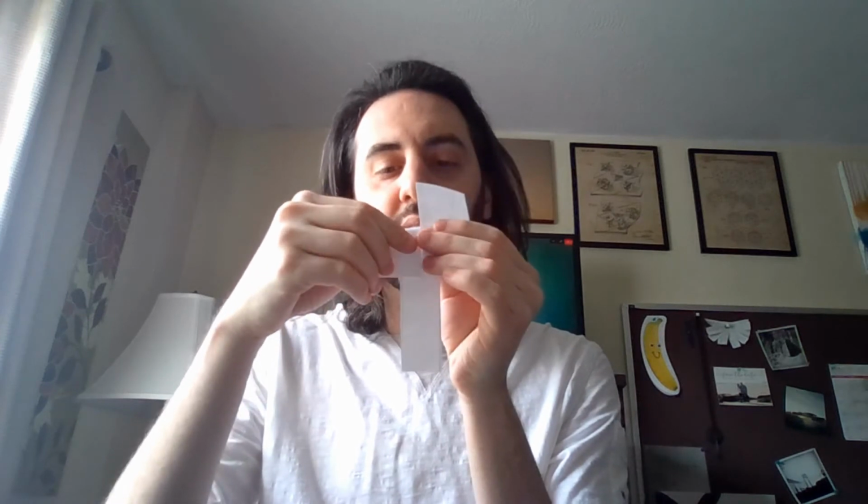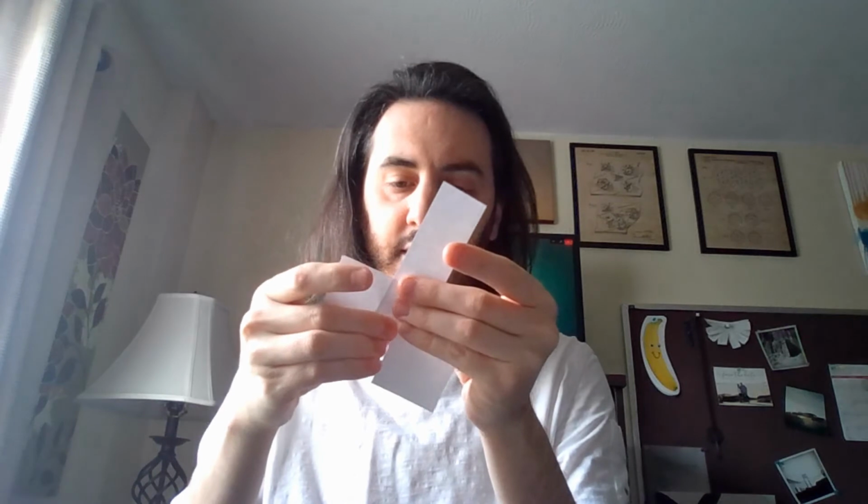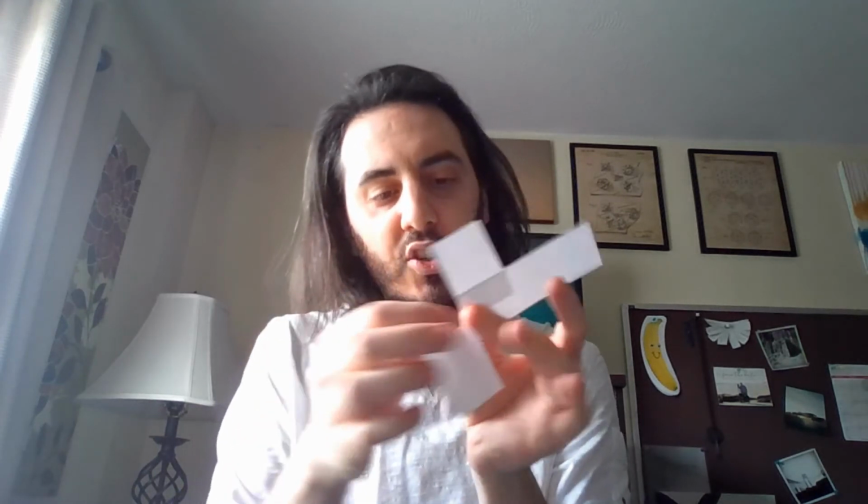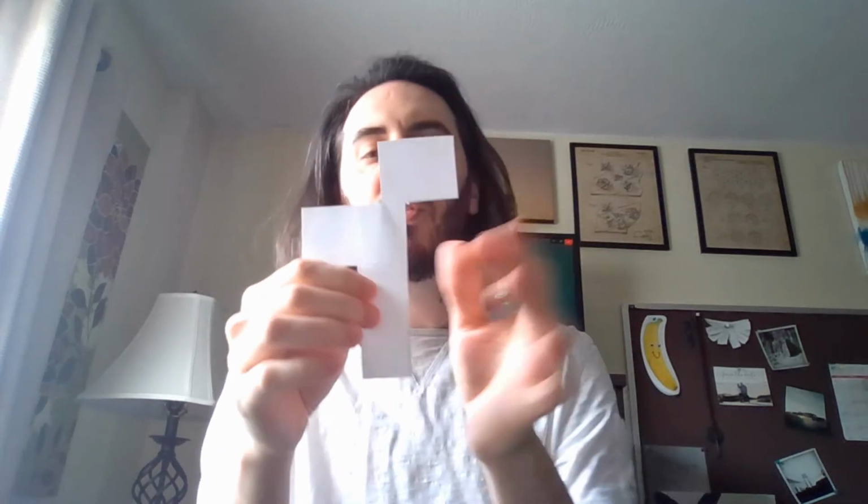Now I'm going to fold the right side in one direction and then the left side in another direction. So I'm going to take the right side and fold it down. So I'm going to make sure I get a nice even fold. Make sure you crease that up. So that's what I mean by folding it that way. And then this one, you're going to fold in the other direction.